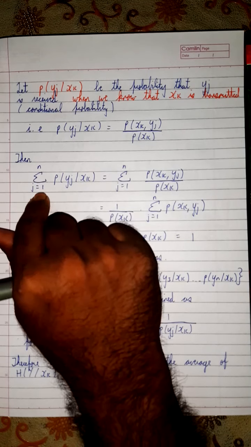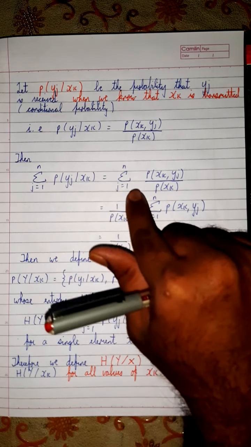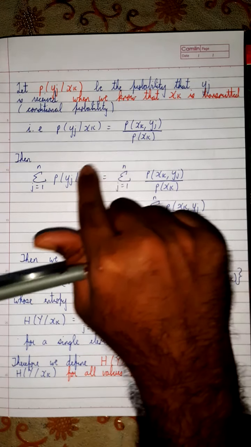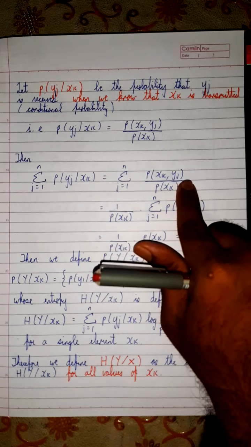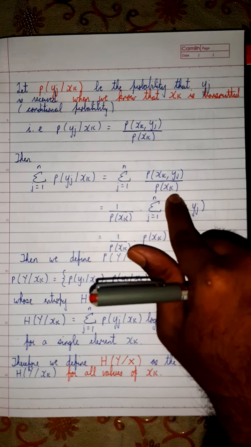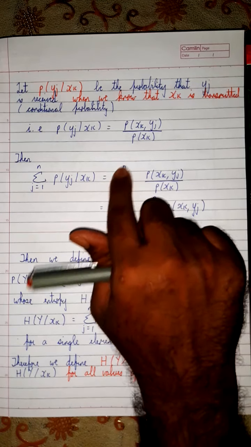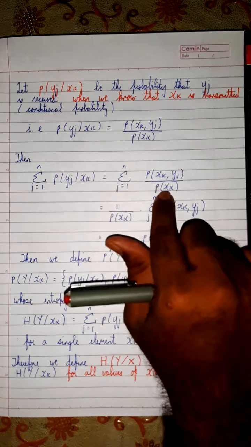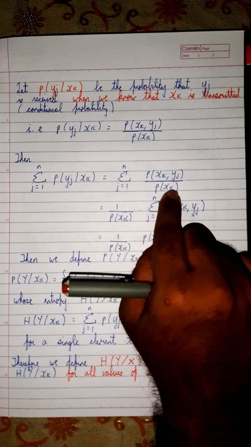So sigma j is equal to 1 to n p of yj by xk is equal to sigma j is equal to 1 to n. I substitute the value of p of yj by xk with this equation, so this will become p of xk yj by p of xk, right? Since this summation is with respect to j and there is no j in the denominator, I can take this p of xk denominator outside.